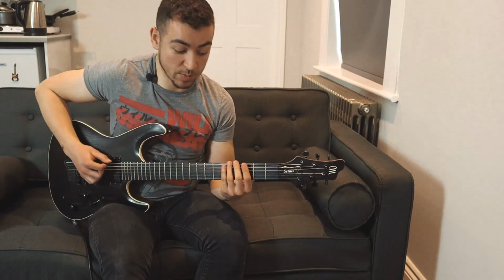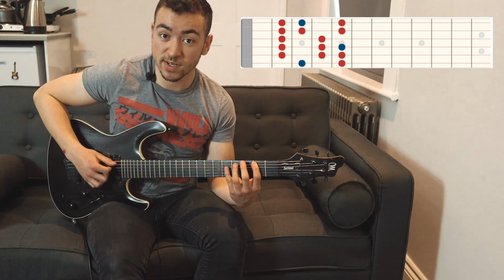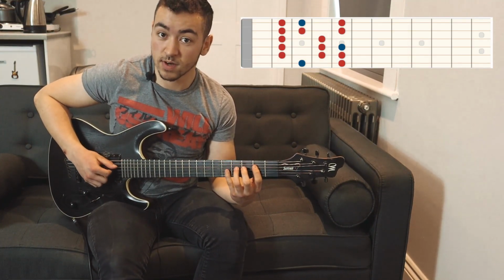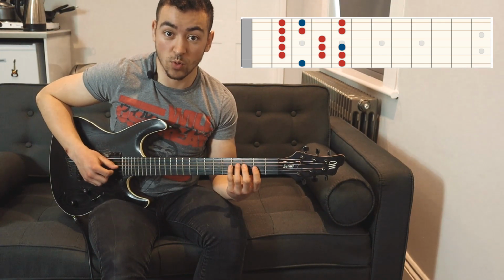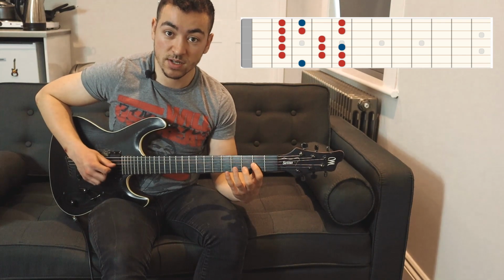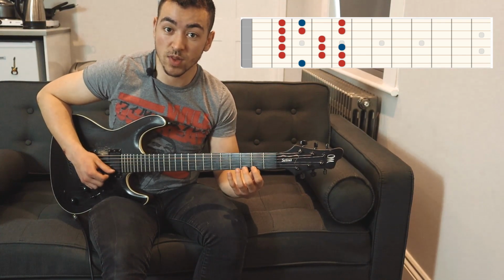It's played like this, so we're playing 3-5 on the low E string, 2-4-5 on the A string, 2-4-5 on the D string, 2-4 on the G string, 2-3-5 on the B string, and 2-3-5 on the high E string.